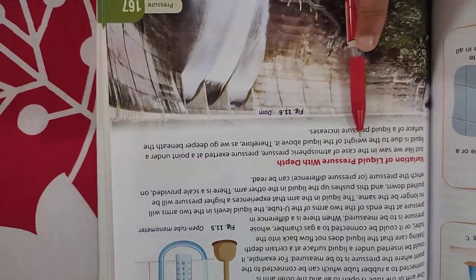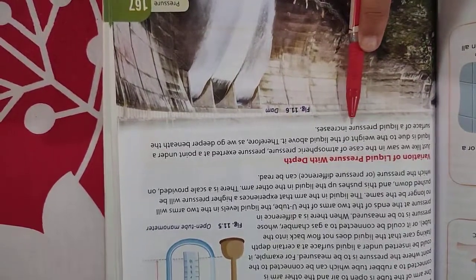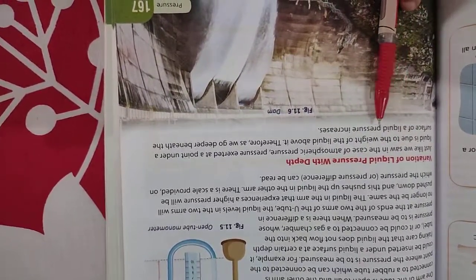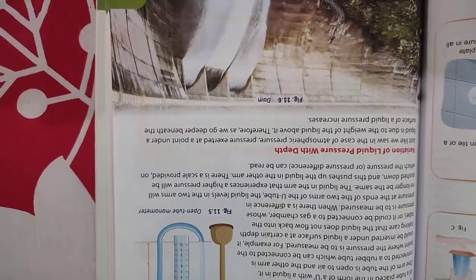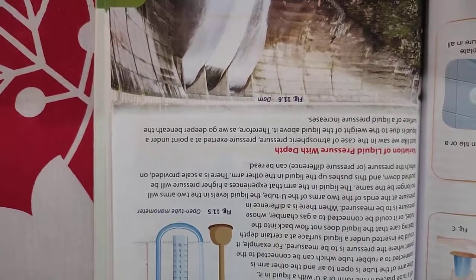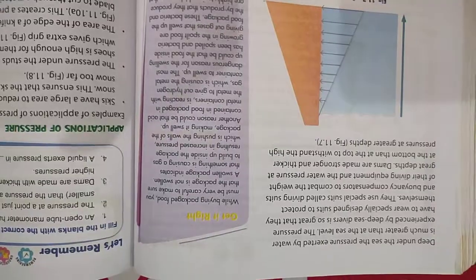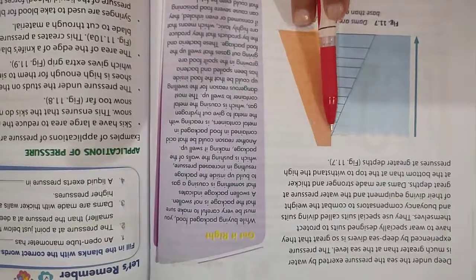Next is the variation of liquid pressure with depth. Depth means deep. As we go down, the pressure increases because the number of layers on it, the liquid and the weight of the air, increases the pressure on it. That's why you can see that the structure of a dam is broader at the bottom and thinner at the upper part, because the pressure increases as we go down.